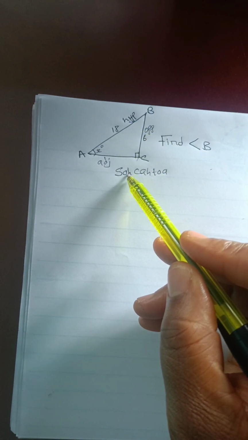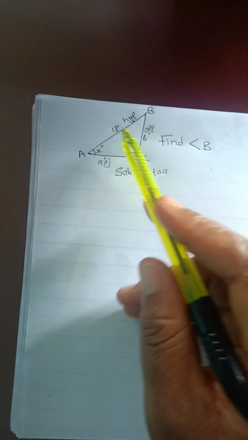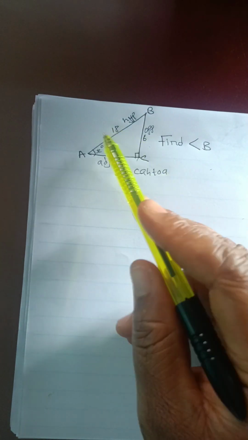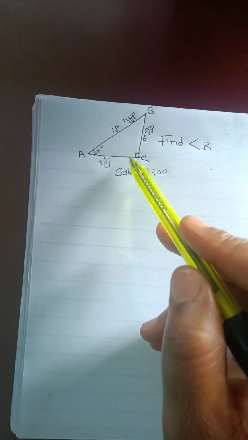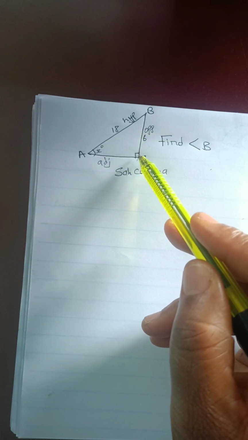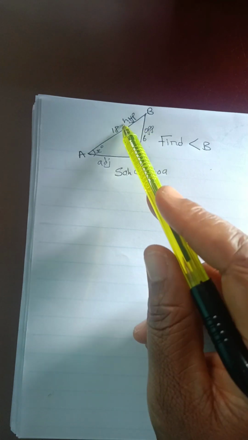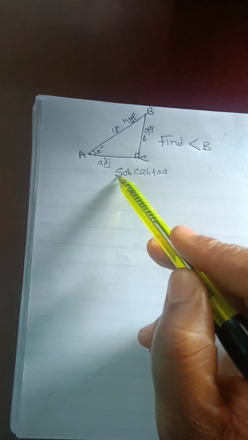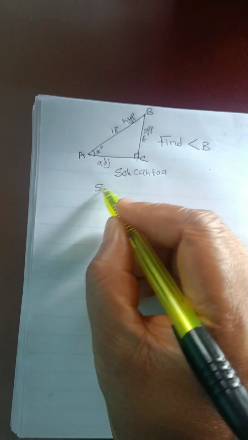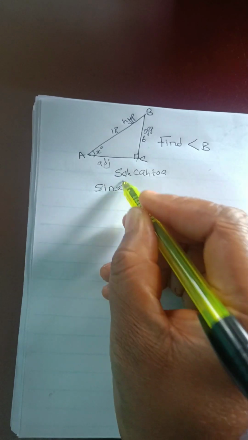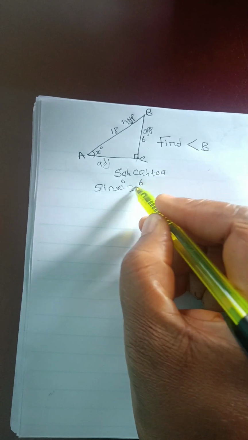Because we'll be solving with opposite over hypotenuse. We have this and we have this, so it's easy to solve with what you know. Since we don't have any angle, except for the fact that we know that this is 90, we'll be using these two, opposite and hypotenuse, and opposite and hypotenuse says use sine. So sine x is equal to opposite, which is 6, over hypotenuse, which is 18.